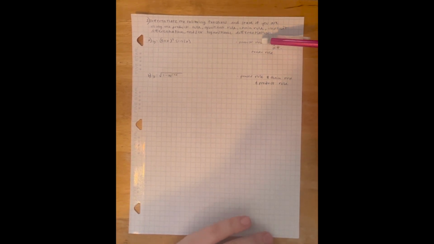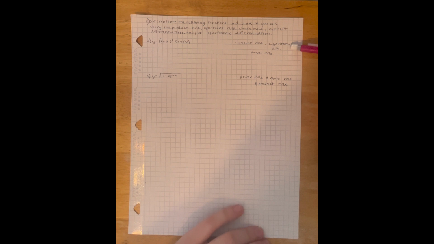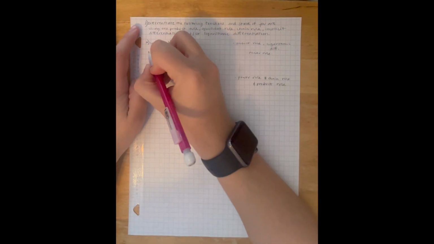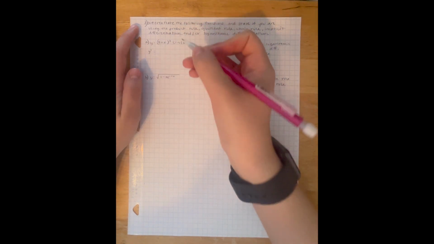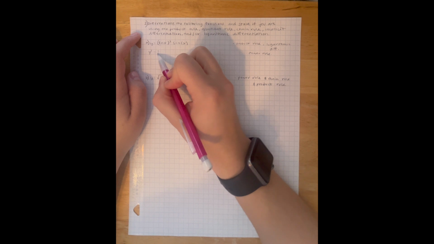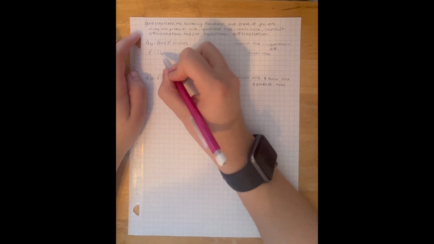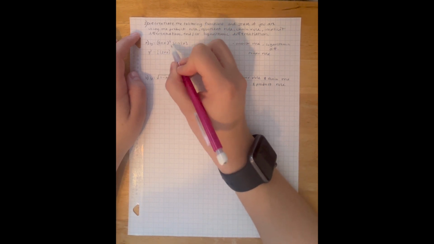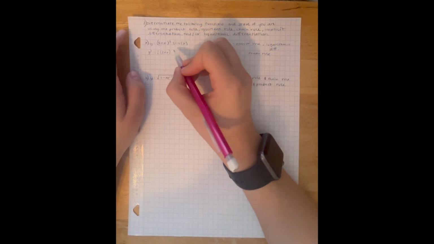So in A, we're using the product rule, logarithmic differentiation for the ln of x, and the power rule. So we're going to take the derivative, so y prime equals, and then we're going to use the power rule here first. So we bring the 2 to the front times ln of x, and this is 2 minus 1, which is just 1.